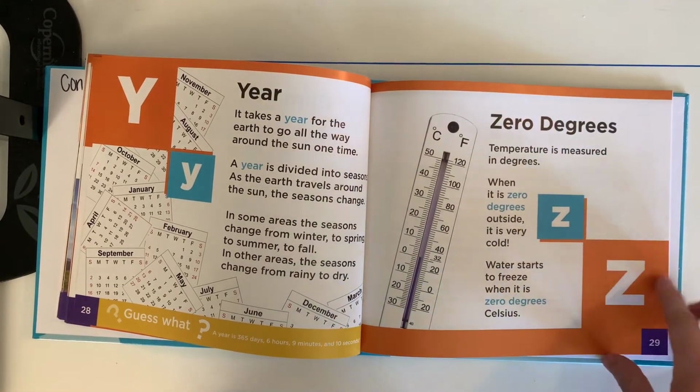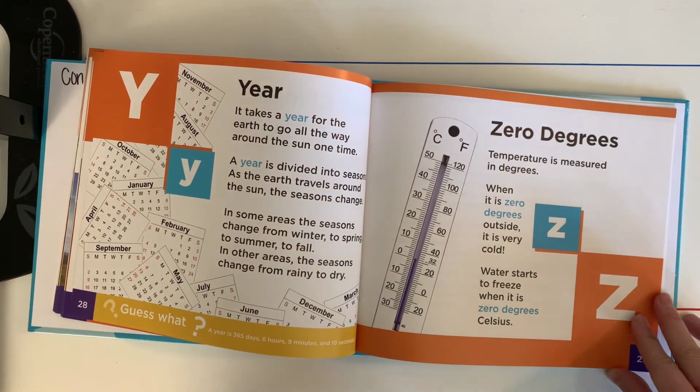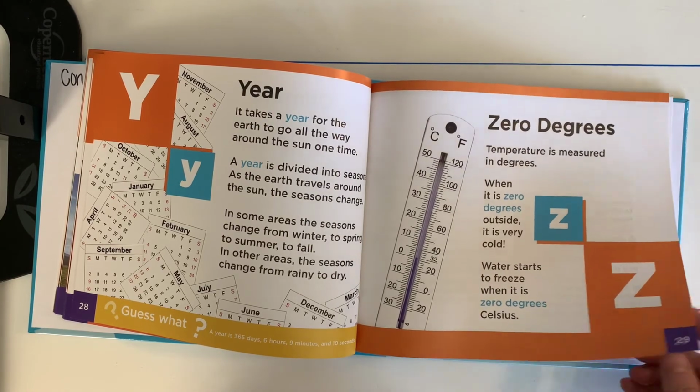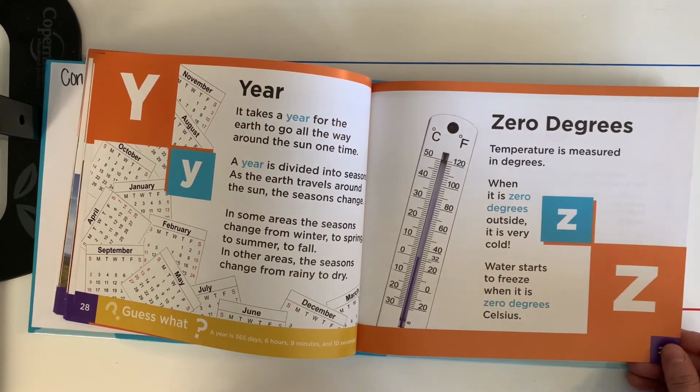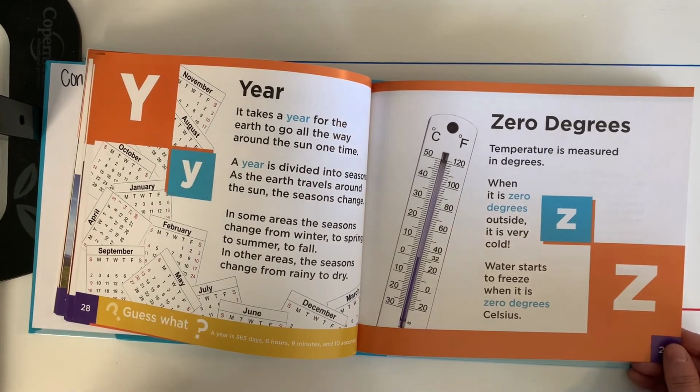0 degrees. Temperature is measured in degrees. When it is 0 degrees outside, it is very cold. Water starts to freeze when it is 0 degrees Celsius.